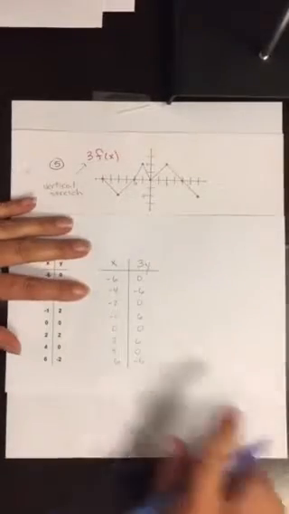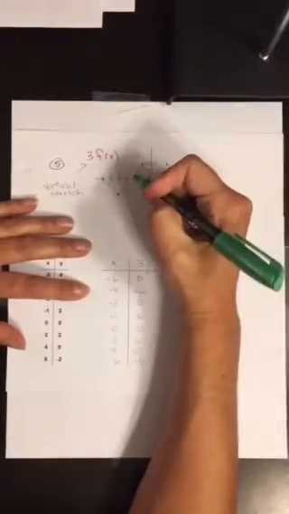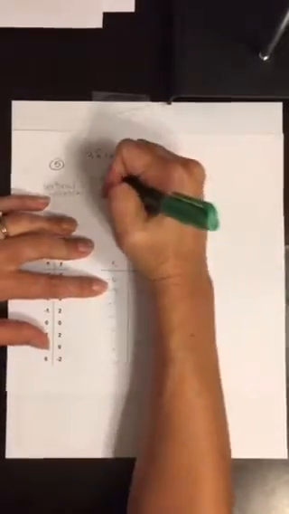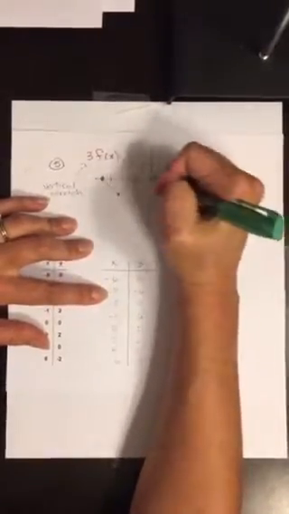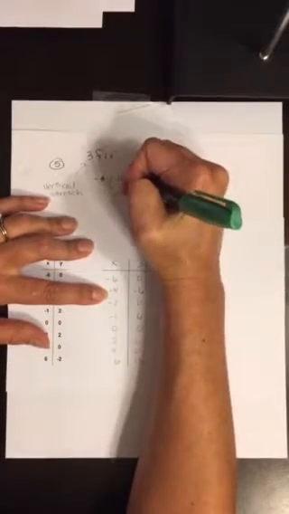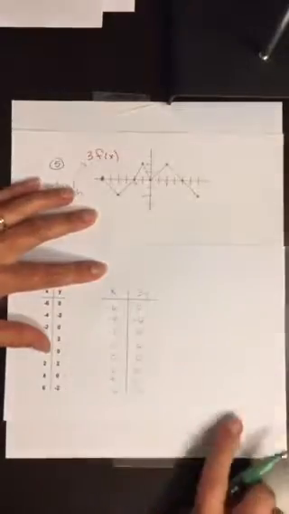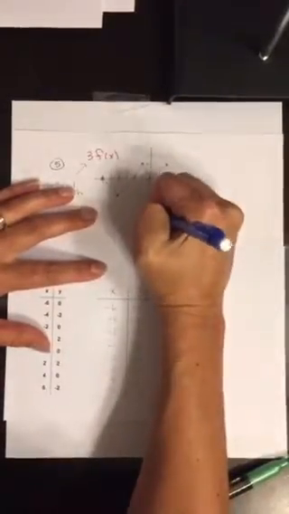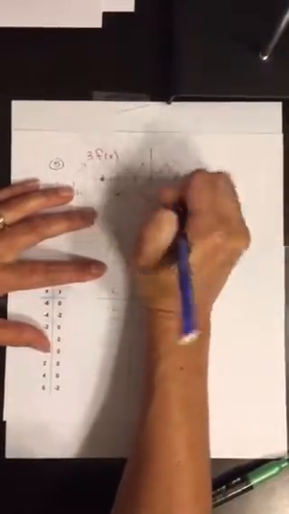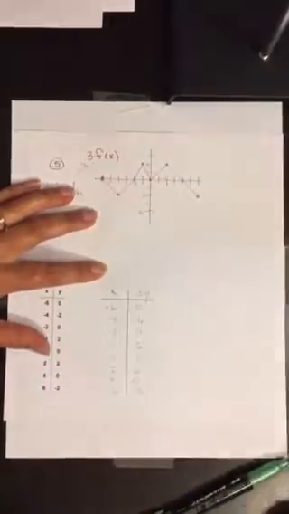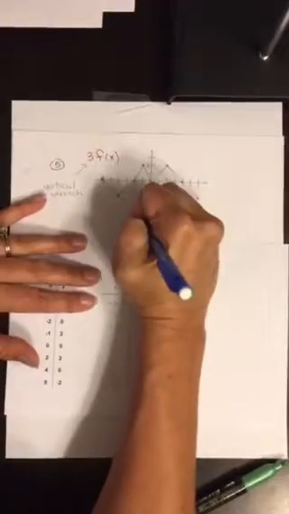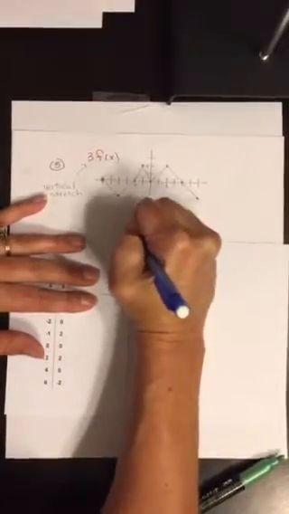And then I plot my points. 6, 0, negative 4, negative 6, which I need to extend this just a little bit. Oops. 3, 4, there we go.